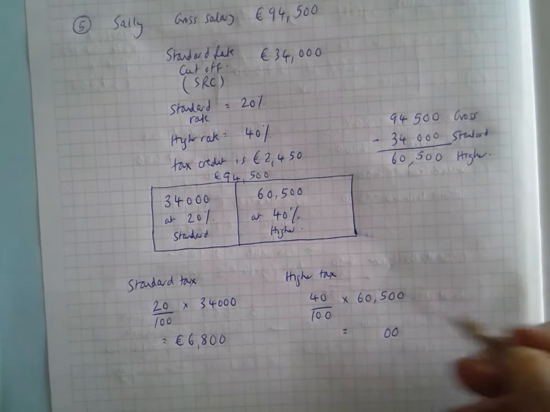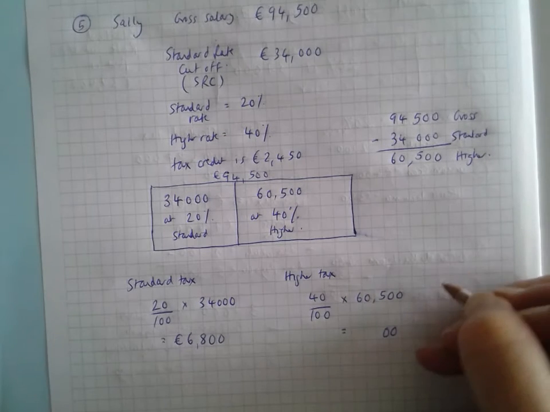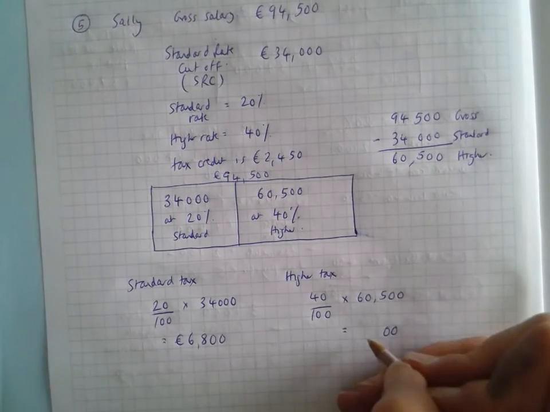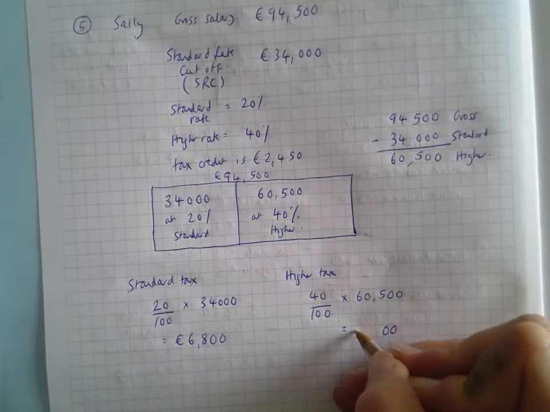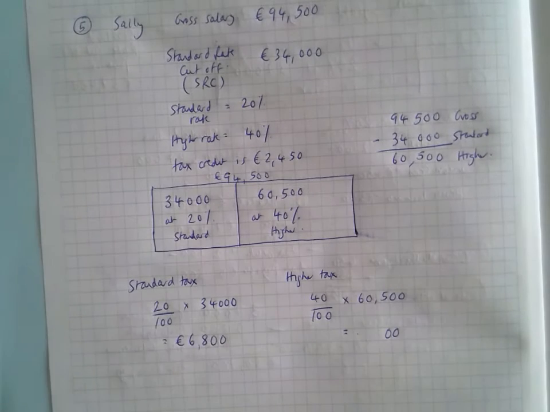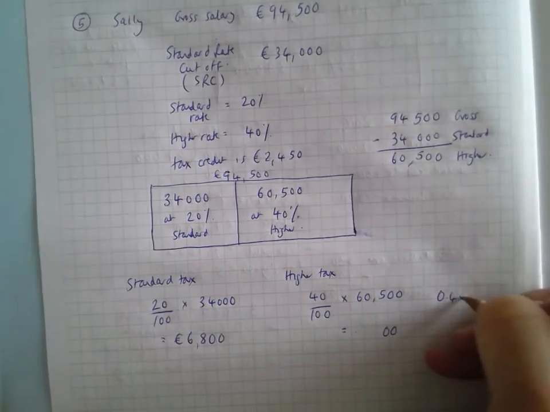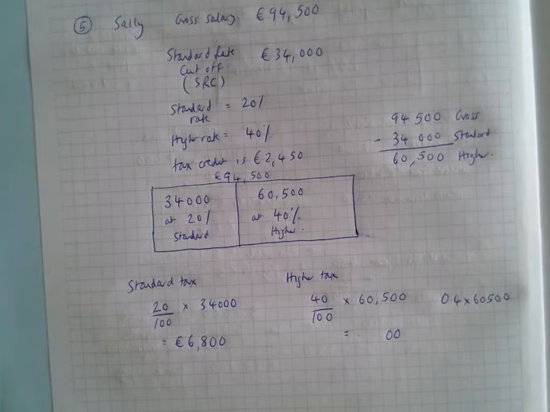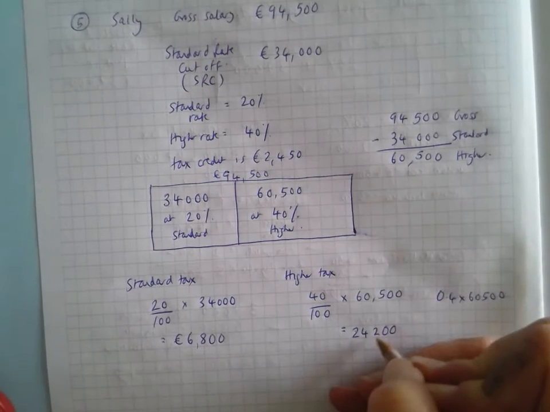40%. So 10% would be 6,050. I couldn't find my calculator either. That's why I didn't have any chocolate. Disappointing. But anyway, remember we said you could also do it as 0.4 times 60,500 if you want. 0.4 times 60,500 is 24,200. Wow, that's a lot of tax.